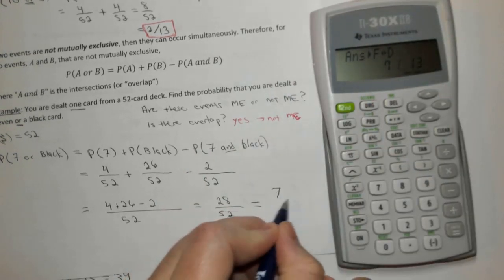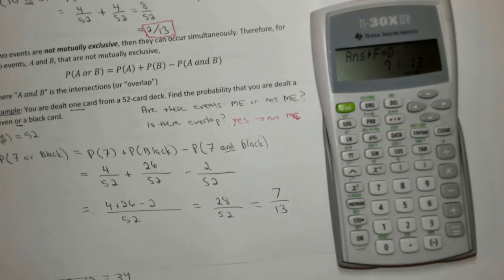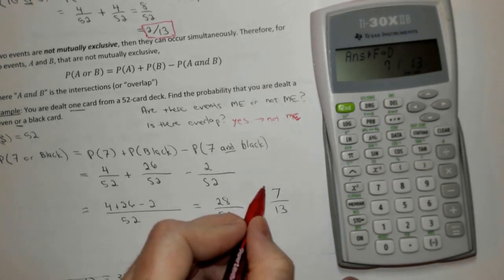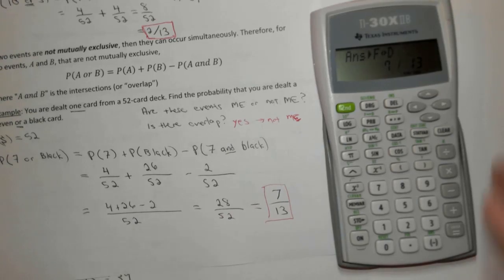All right, so there we go. That covers this section.